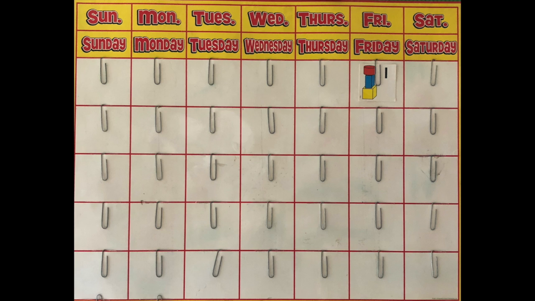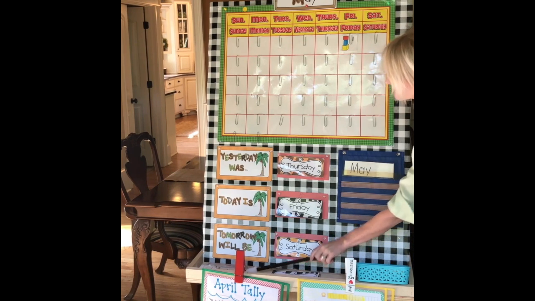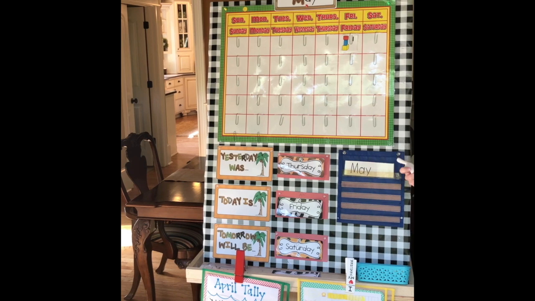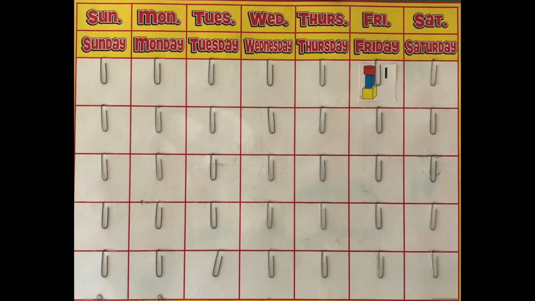We don't know our pattern yet, so we don't know what's going to be next. So we'll have to wait when we see each other again to see if we can figure out what kind of pattern we have. So right now, all we have to do is read all about tomorrow. Remember, tomorrow is the number 2, but we don't say 2 when we're reading our calendar or when we're reading the date. Let's see if you remember what to say. Tomorrow will be Saturday, May 2nd, 2020. That's right.